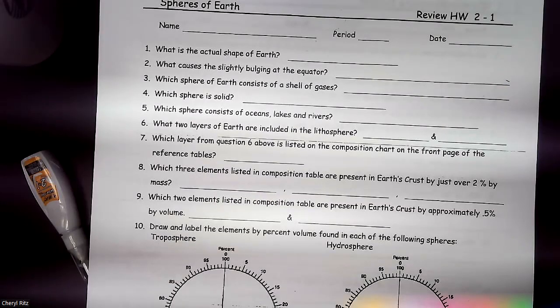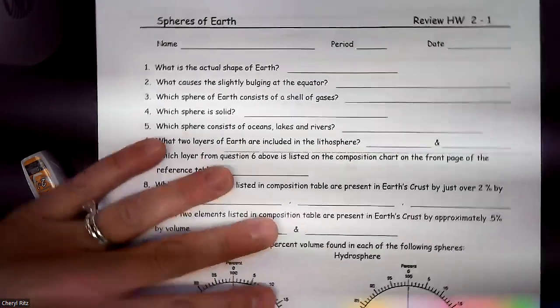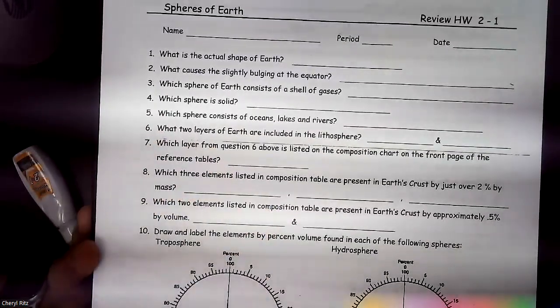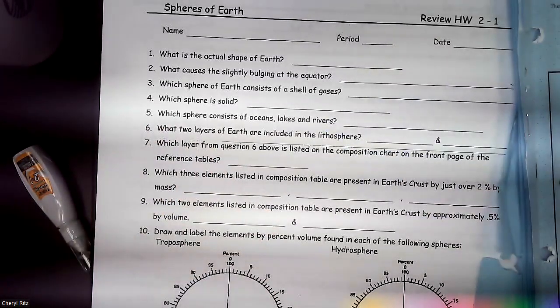All right, here is the review for chapter 2. Some of this is off the top of your head stuff. A lot of it is right out of your reference table, so make sure you have your reference table handy. The first one is a straight off the top of your head one. What is the shape of the Earth?